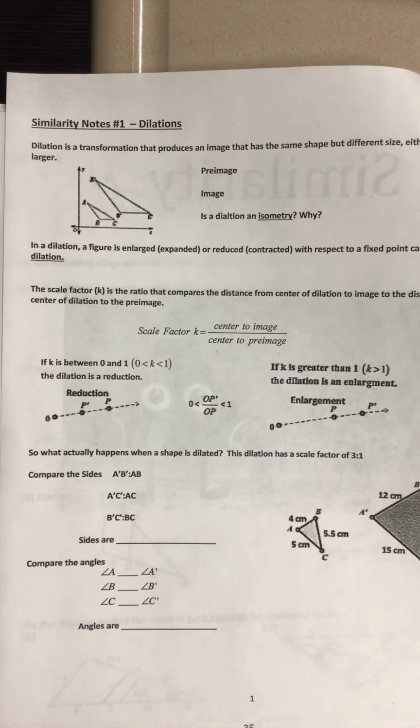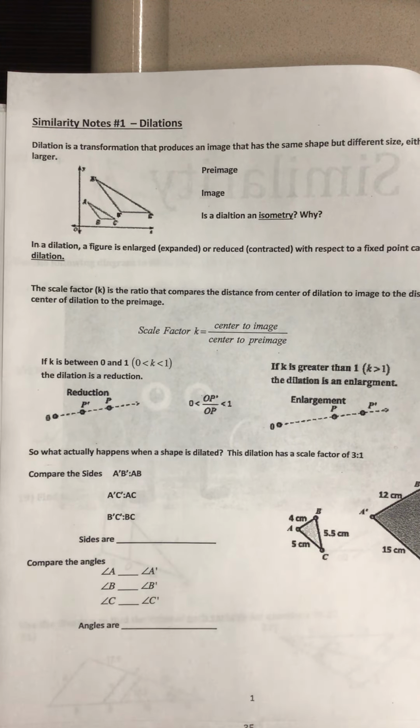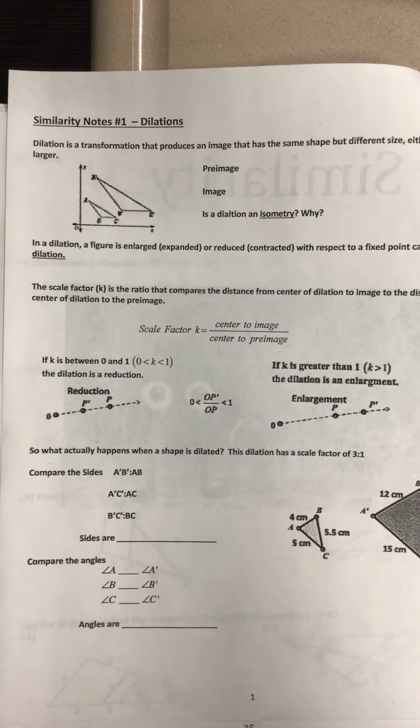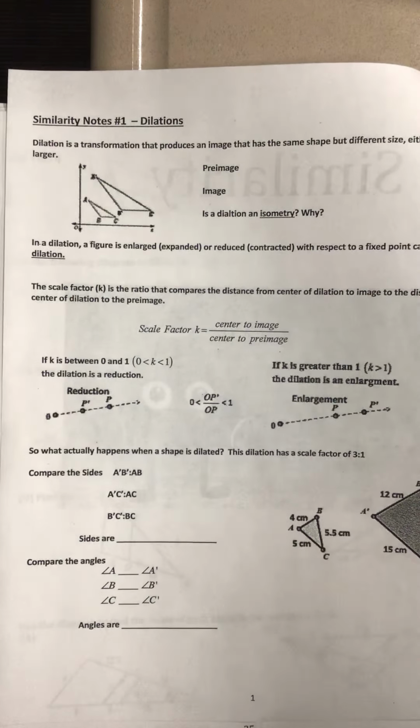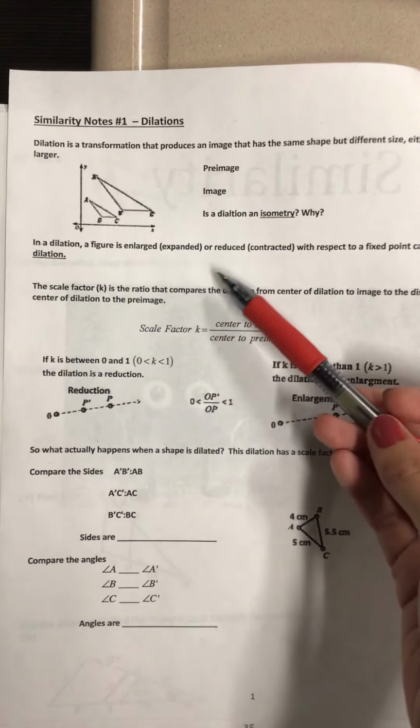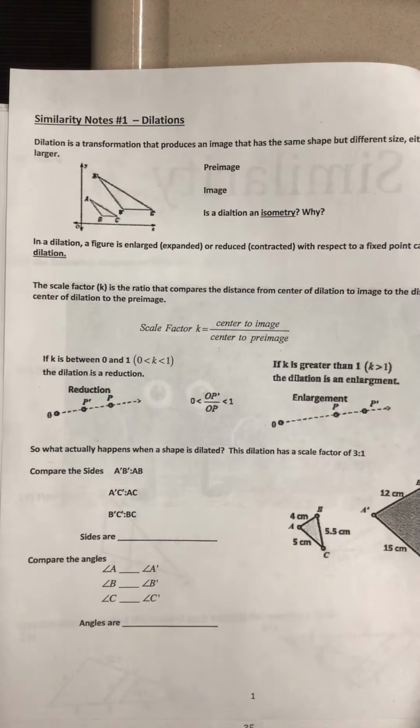Okay, we are doing similarity notes 1. So our first thing we're talking about is dilations. When we talk about dilations, it is a type of transformation that takes the image and makes it different. Either it's going to get smaller or bigger. So we say an enlargement, which is expanded, or a reduction, which is contracted.